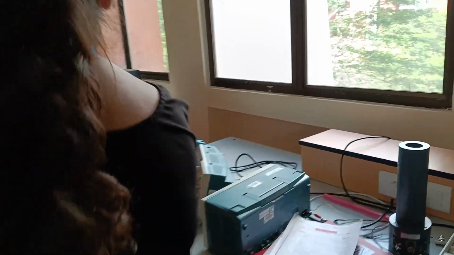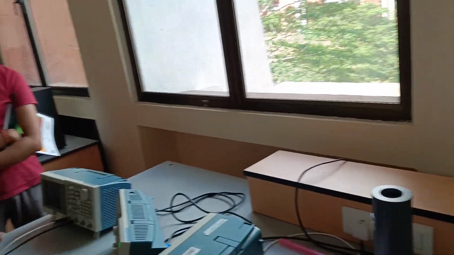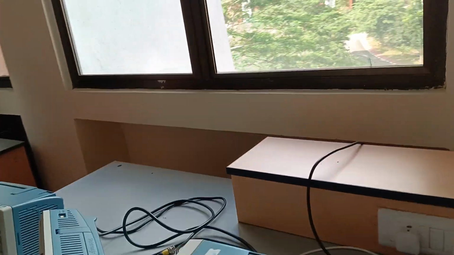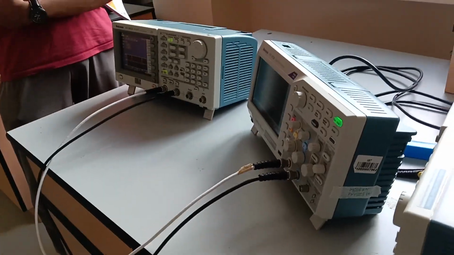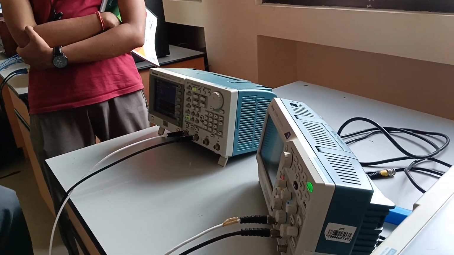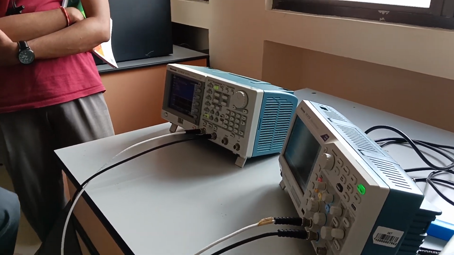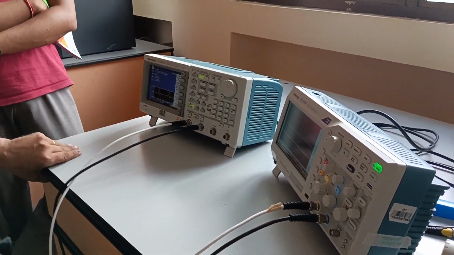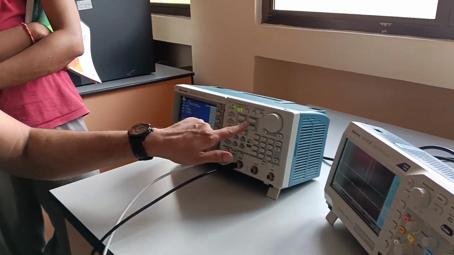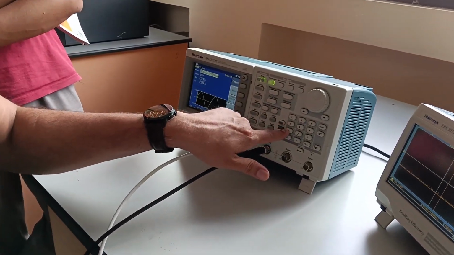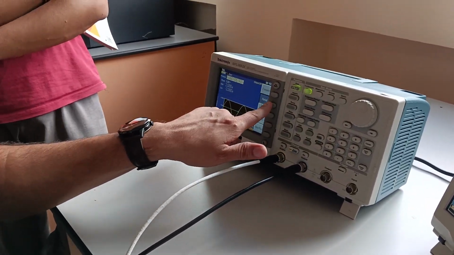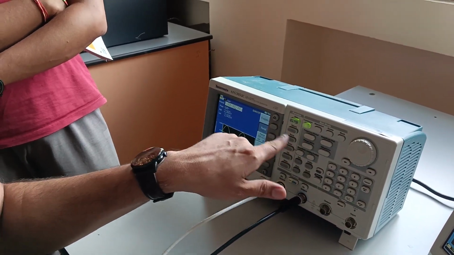Next, the next experiment is the Fourier series. You have studied Fourier series already? Yes. Okay. So if I have a sine function here at a frequency of 1 kilohertz, I'll keep everything the same. Simple.